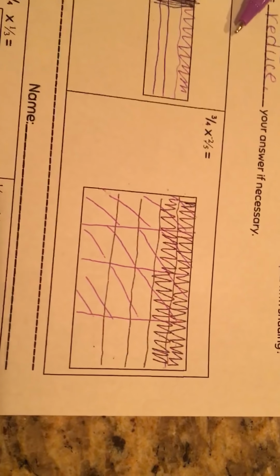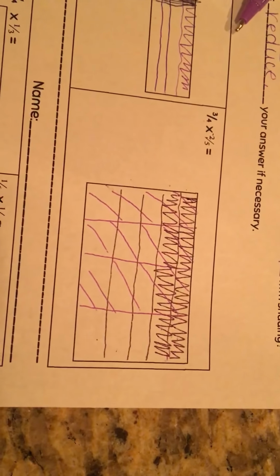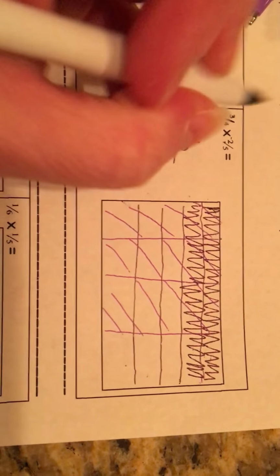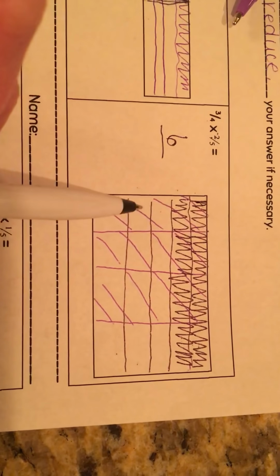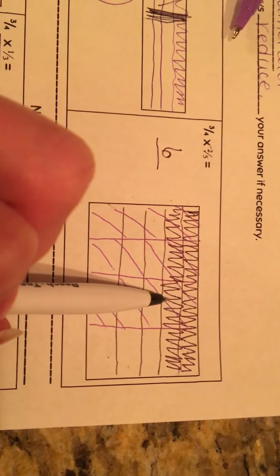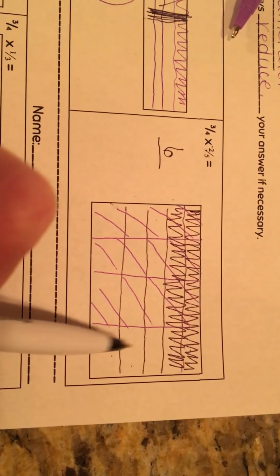And then I'm going to look at how many I had all together. So I can see that I have 1, 2, 3, 4, 5, 6 overlapping fractions. And I have 1, 2, 3, 4, 5, 6, 7, 8, 9, 10, 11, 12, 13, 14, 15, 16, 17, 18, 19, 20 total boxes.